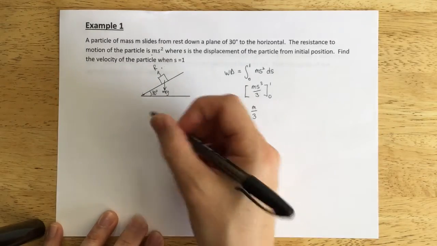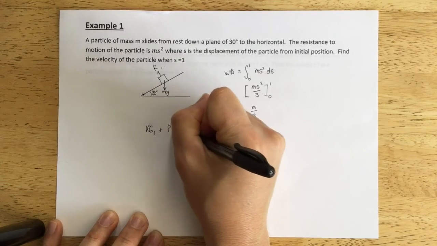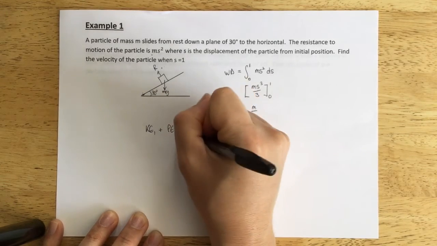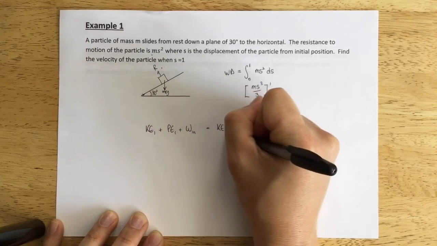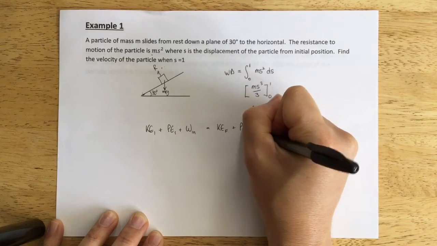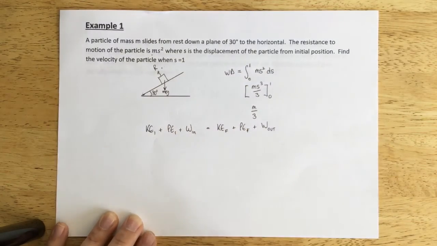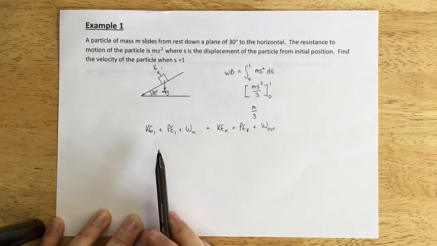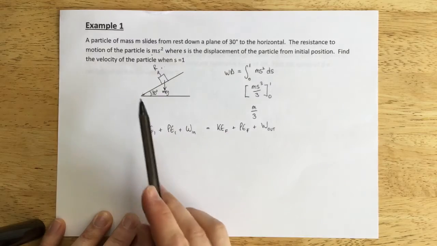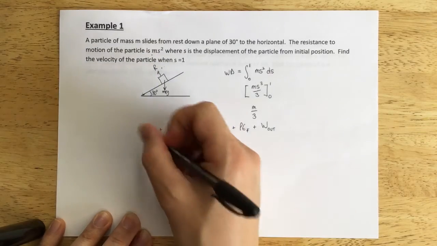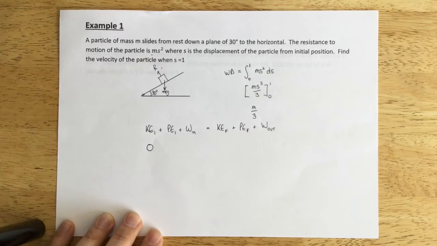And using our work energy principle then, the kinetic energy initially plus the potential energy initially plus any work in is equal to the kinetic energy finally plus the potential energy finally plus any work that goes out. Now, the resistance slides from rest, so its initial velocity is 0, so its initial kinetic energy is 0.